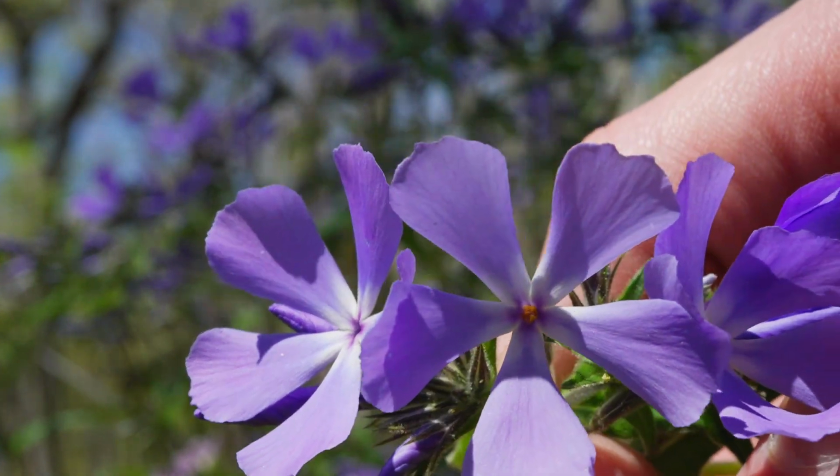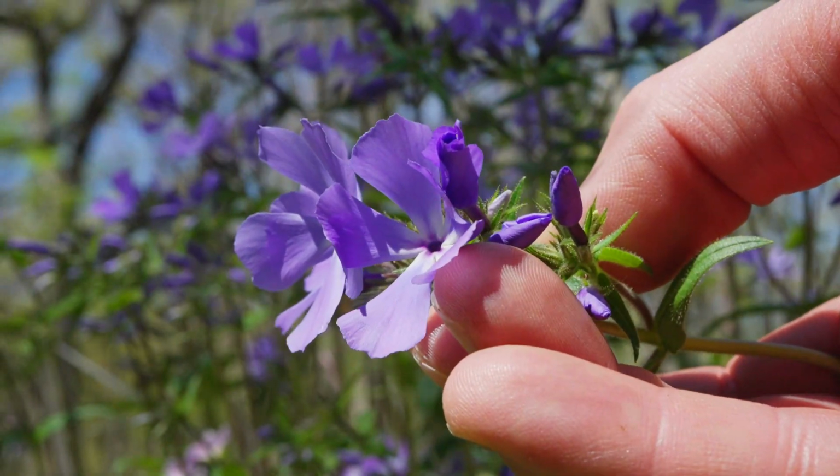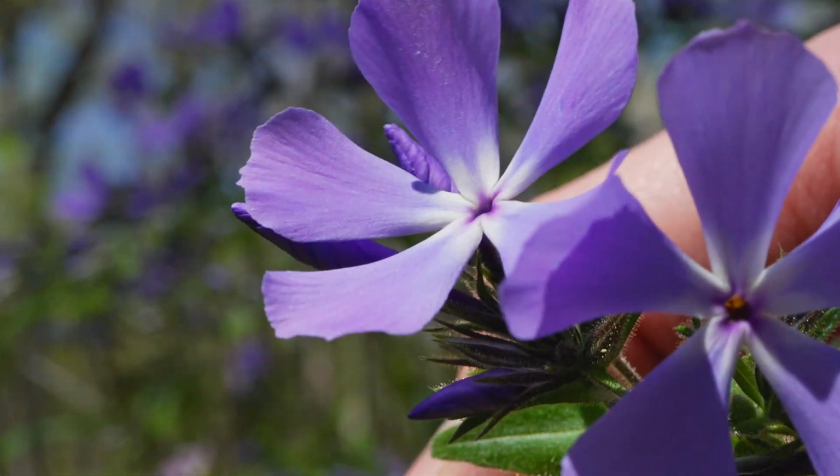This plant is often found in woodlands, meadows, and along stream banks. It's a popular plant for home gardens and is often used for borders or as ground cover.